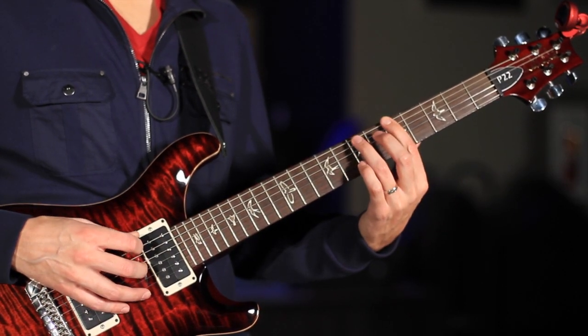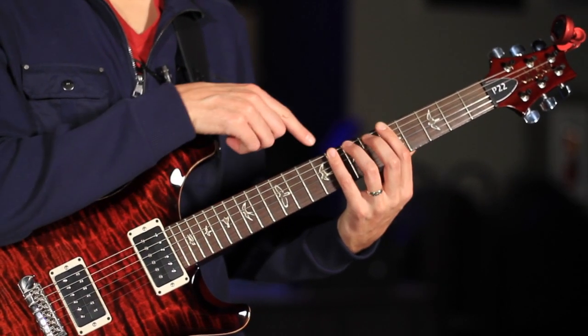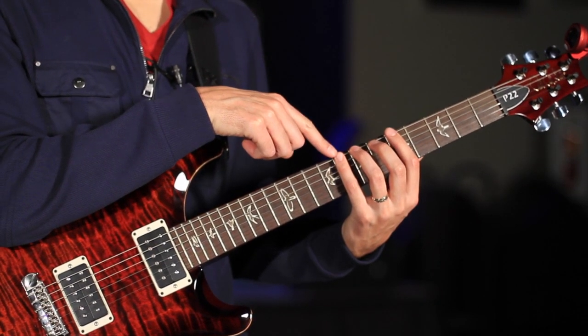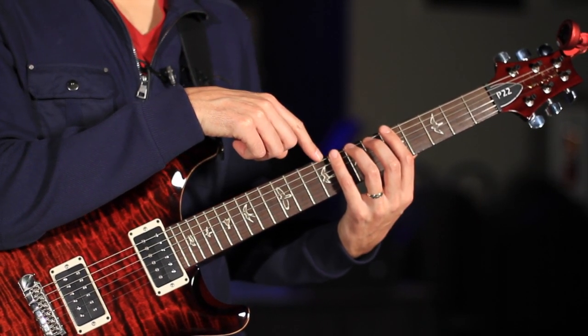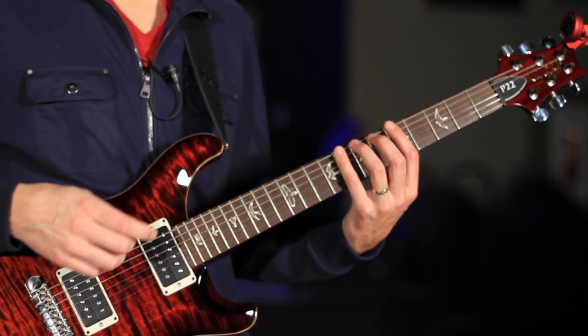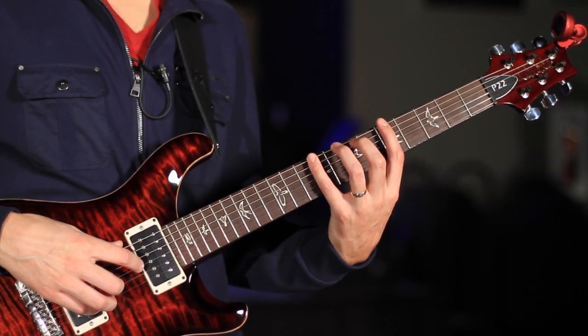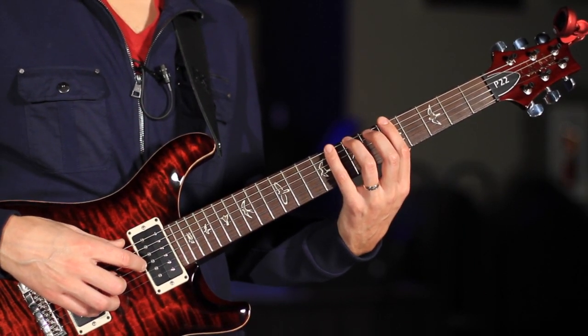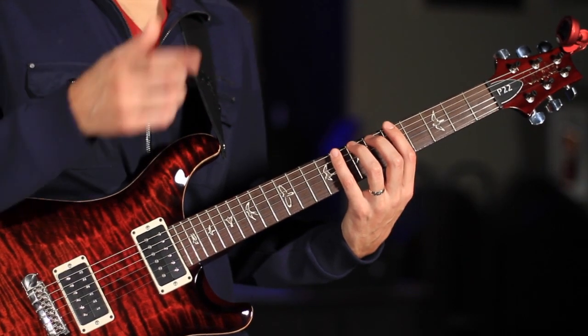So you got 1, 2, 3. And here at 3, something different occurs. Normally, in a major scale, the third is 2 whole steps above 1. But here, it's just a step and a half. So we call that a flat third.